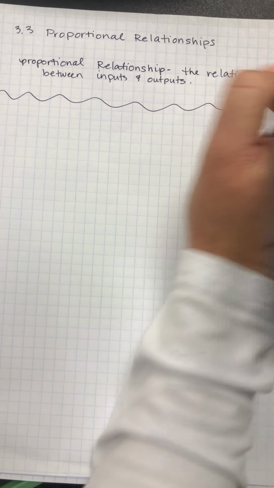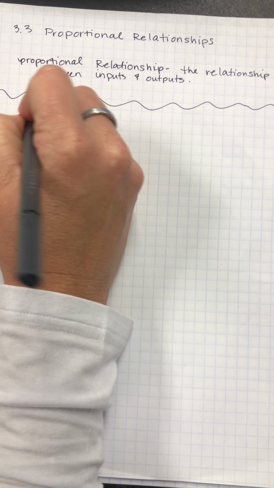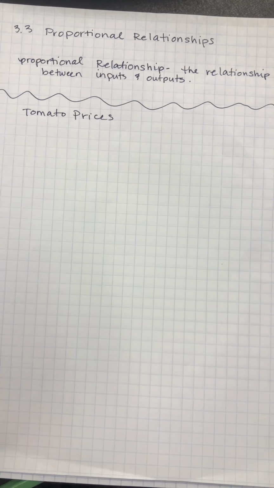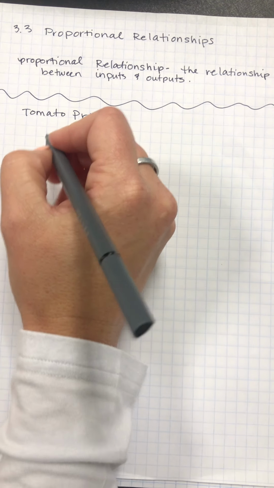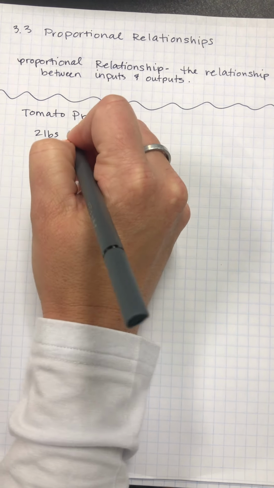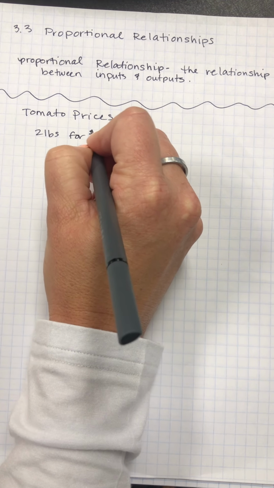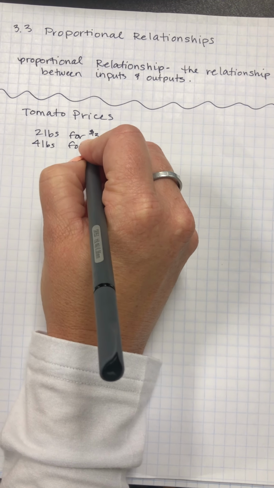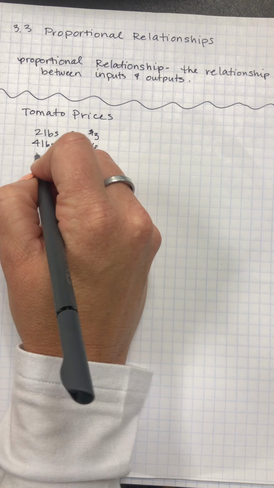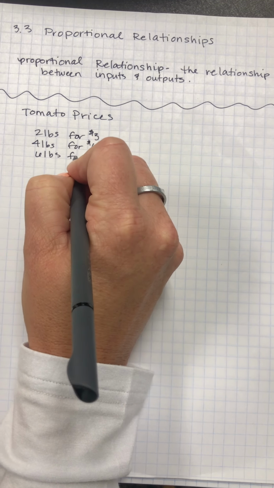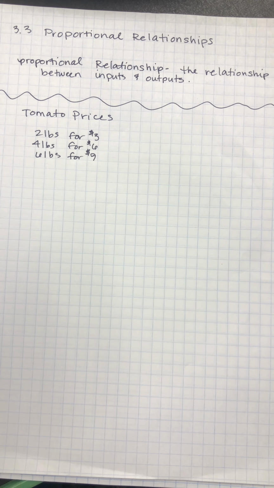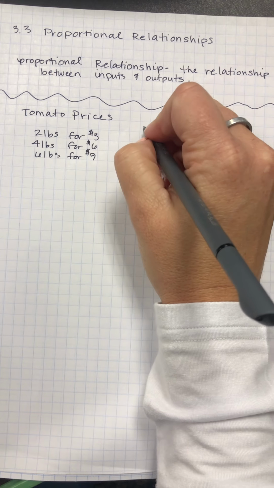Sometimes we can use proportional relationships to compare prices, which is our first example. It's talking about tomato prices. Okay, and it says in our books, you can get 2 pounds for $3, 4 pounds for $6, or 6 pounds for $9. So we're going to determine if the relationship is proportional.